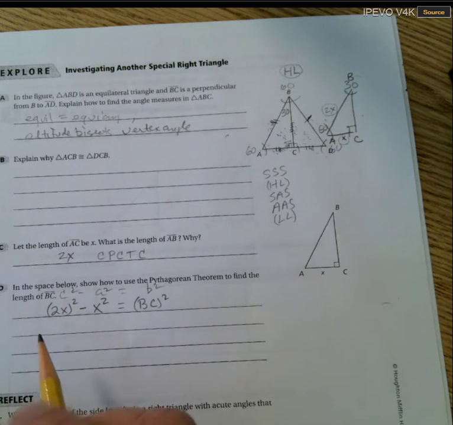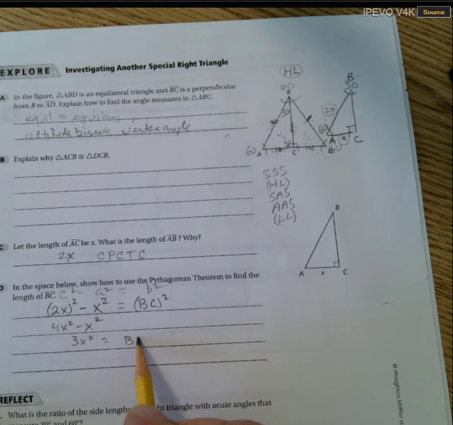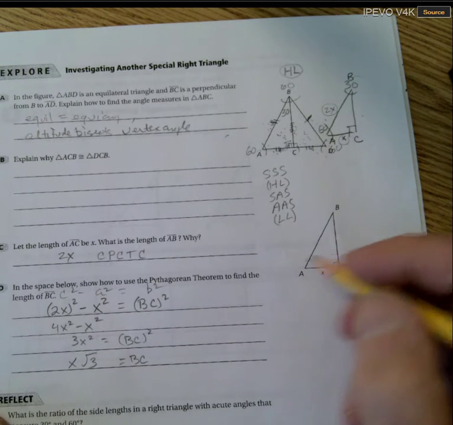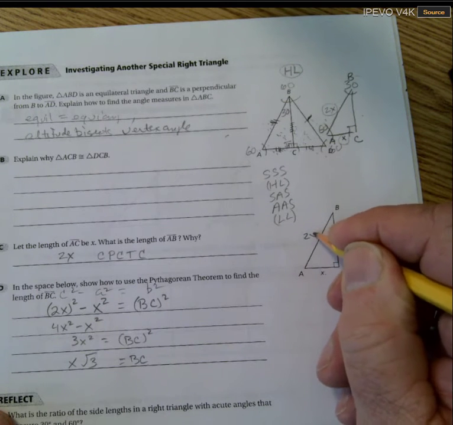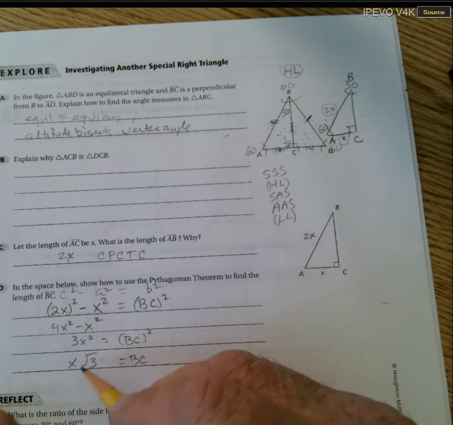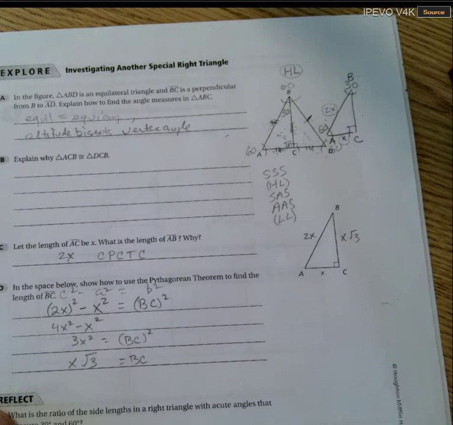Okay, 2x quantity squared is 4x squared, minus x squared gives me 3x squared. That's equal to BC squared. To find BC, take the square root of both sides. BC is going to be x times the square root of 3. So if this is x, we already saw that this is going to be 2x, and now we're seeing that this is going to be x times the square root of 3.